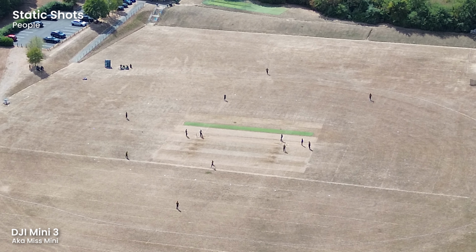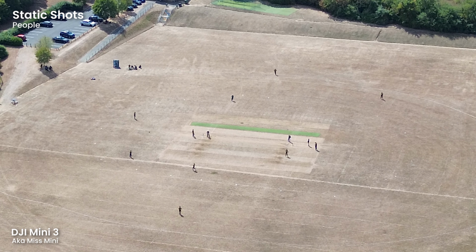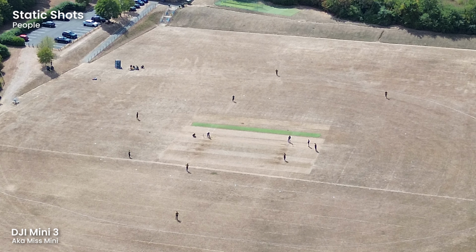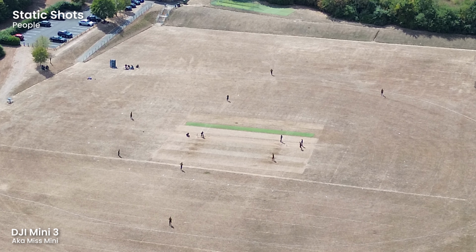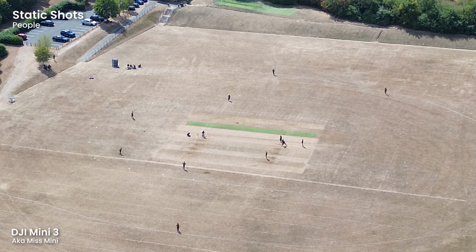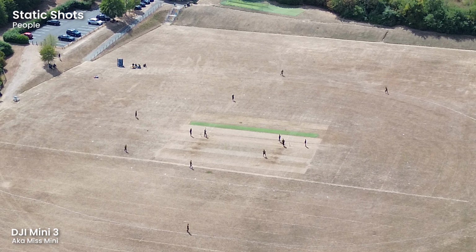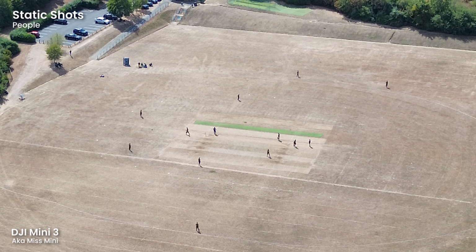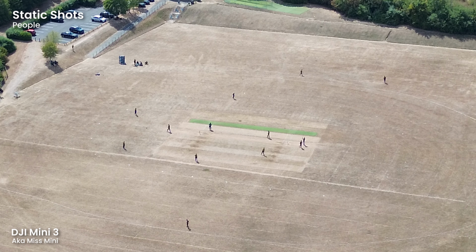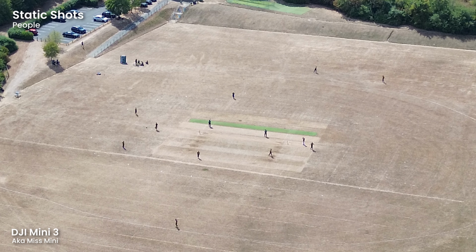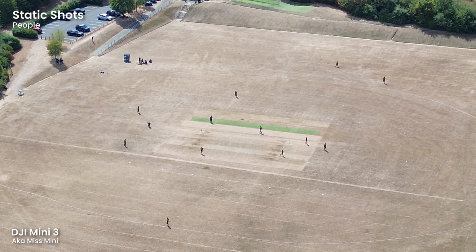It looks like we're closer than we are because obviously I'm zoomed in as well, but nobody is recognisable in the scene, which is very important. There we go, a little bit more movement there. Lovely, so that's people. Let's get on to our next one.